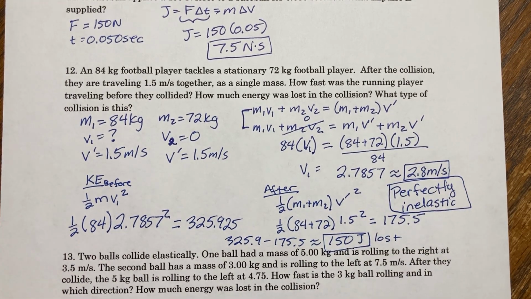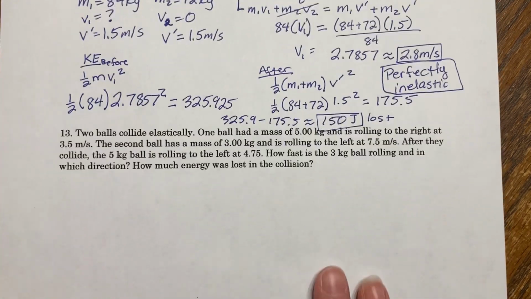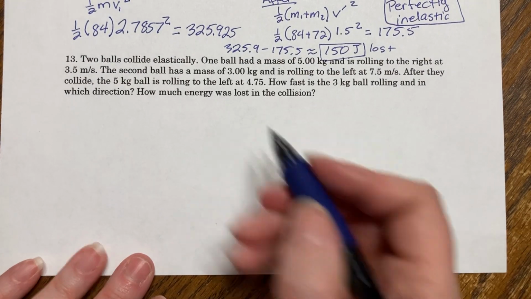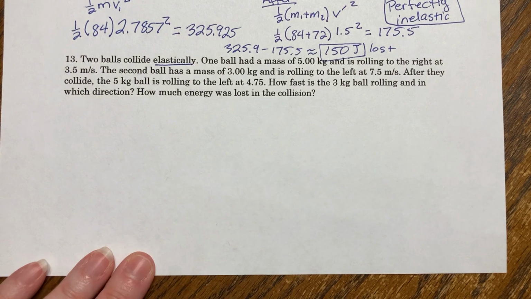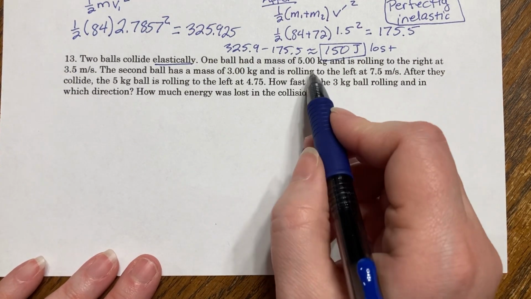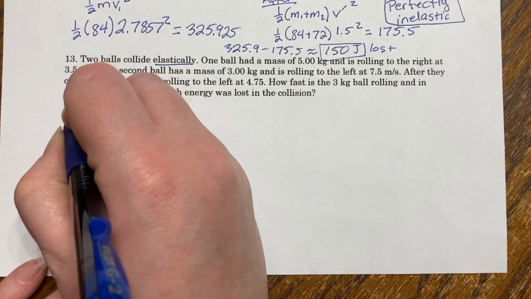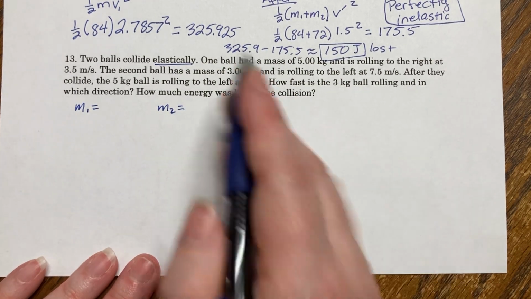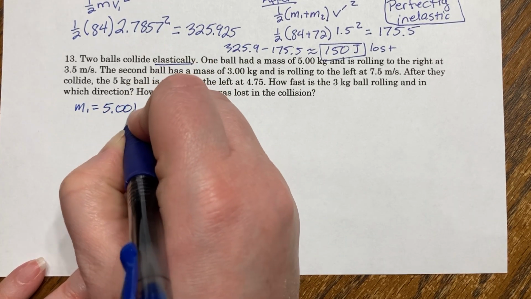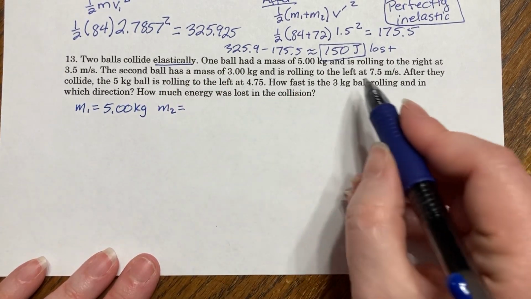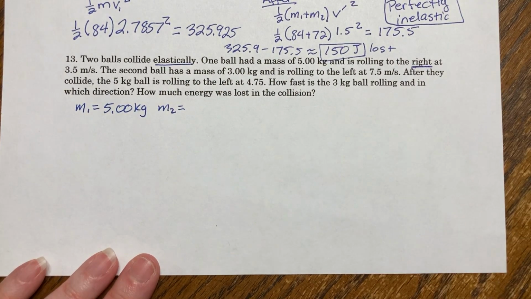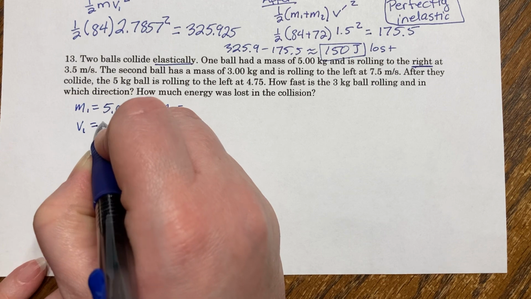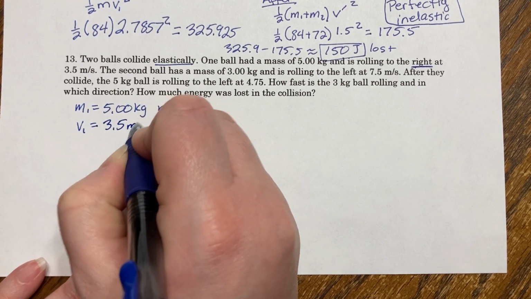Okay. So then on the second one, this is a not sticking together problem. It tells us that it's an elastic collision. So I have 2 different objects, an M1 and an M2. I have a mass of 5 kilograms for one of them. It's rolling to the right. I'm going to pick right as positive because it's just typically what we do. So the velocity of the first one before the collision was positive 3.5 meters per second.